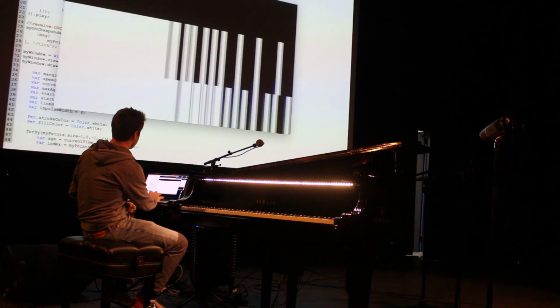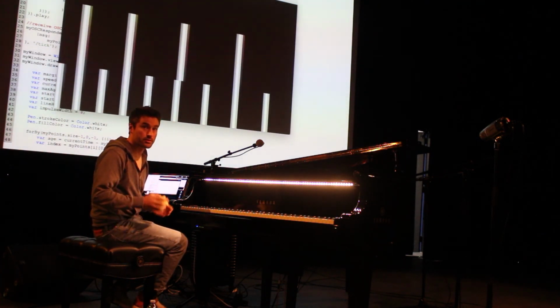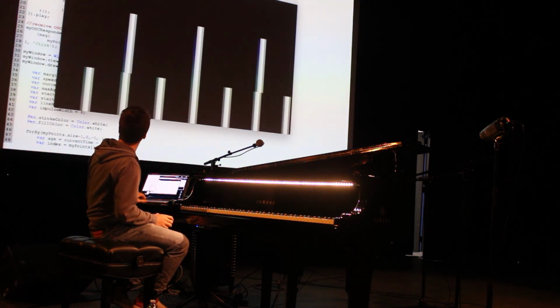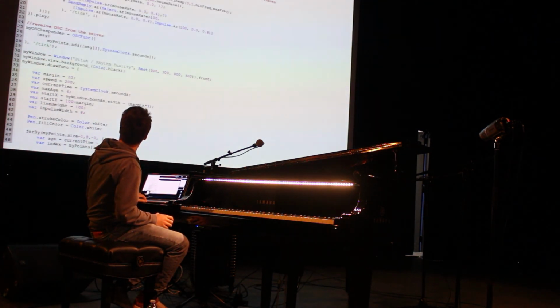Okay, and this is a hard one to hear, but if you listen closely, you actually hear that we were hearing an octave and not just a single tone. Let's make it a little more obvious. We'll try a perfect fifth. Perfect fifth is 3 to 2.